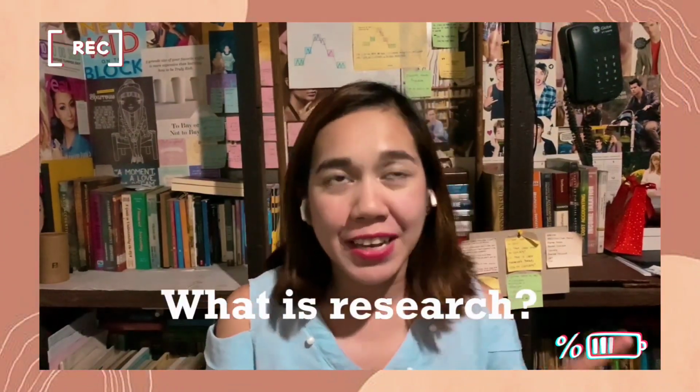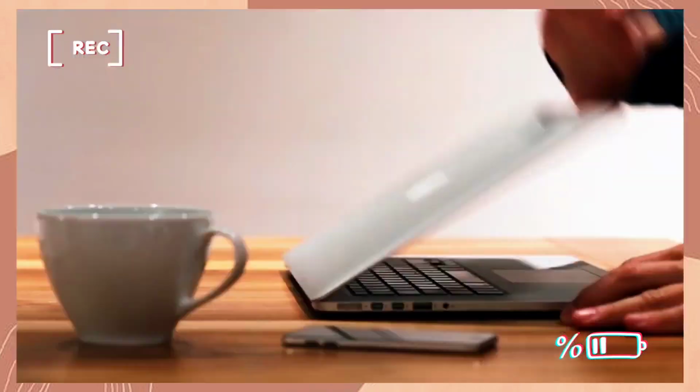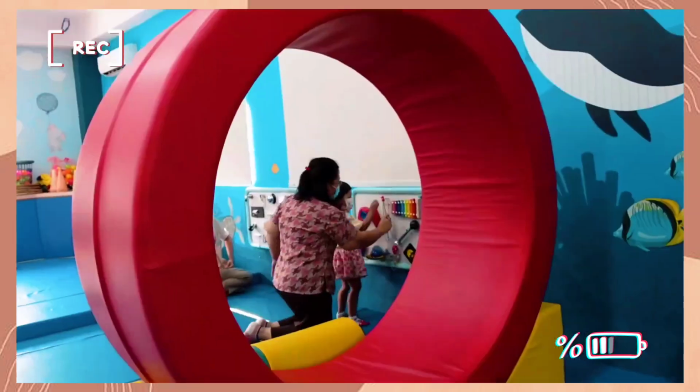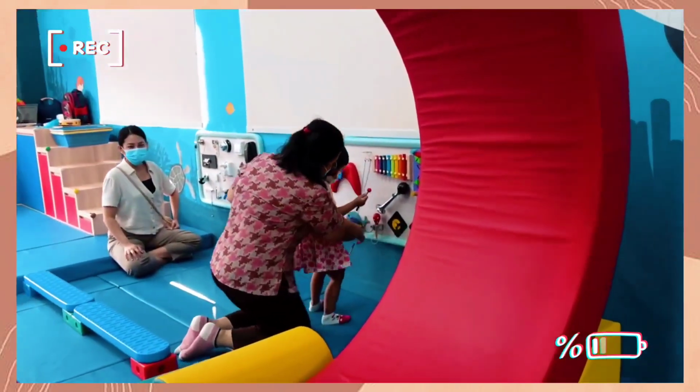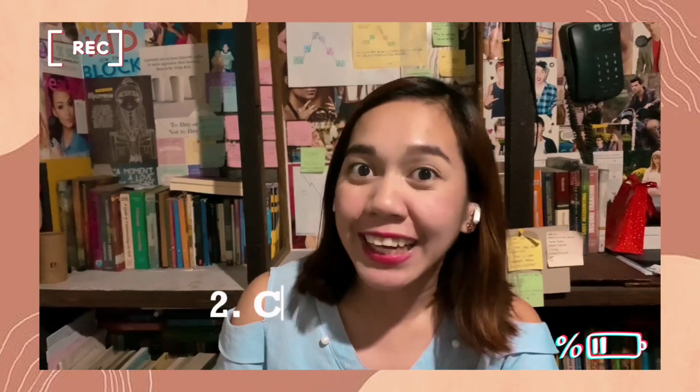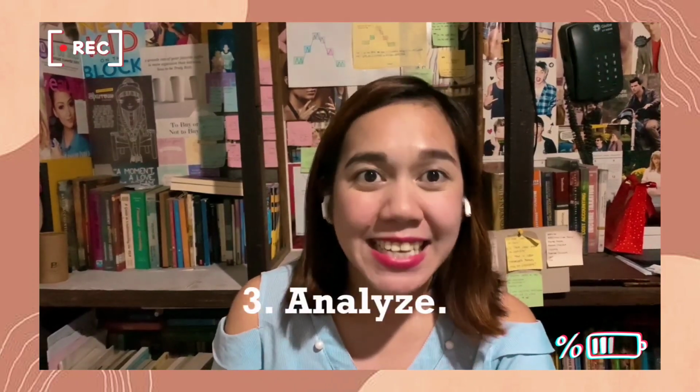Let us first define what research is. According to Creswell 2012, research is a process of steps to collect and analyze information to increase our understanding of a certain topic or issue. Particularly in this subject, we are going to dwell on language education research, as to how we improve pedagogy in the language. At a general level, research consists of 3 steps. First, we identify the problem. Second, we collect data. And third, we analyze and see the results.